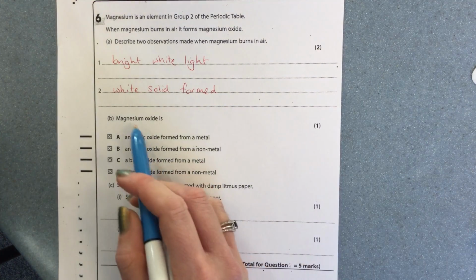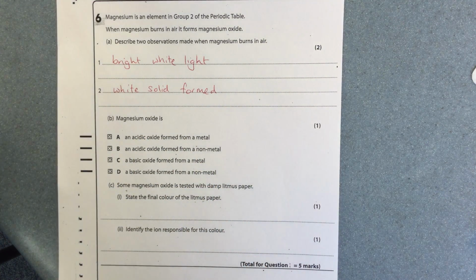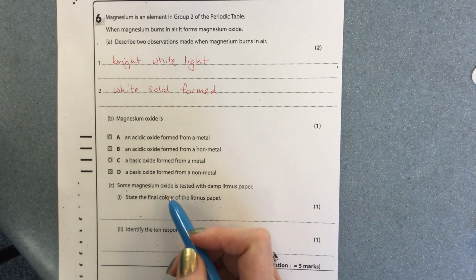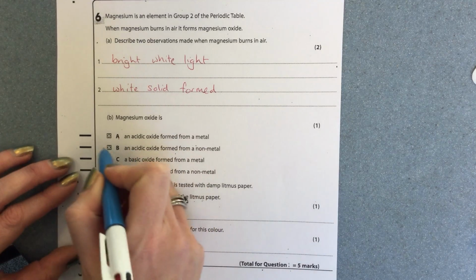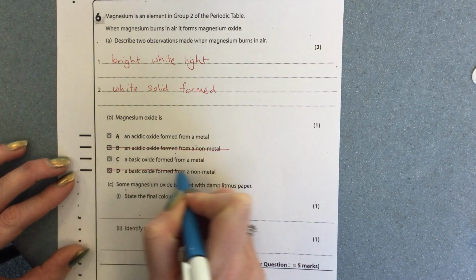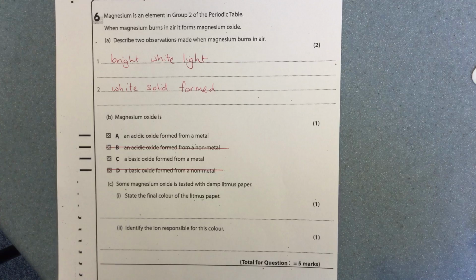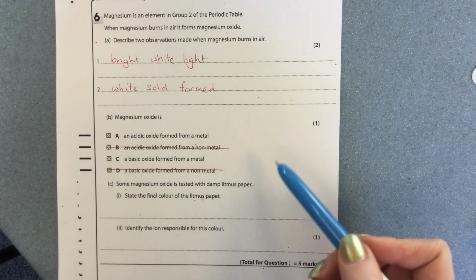So then we have some choices. Well, magnesium is definitely a metal. So I'm going to get it down to C and A as my choices. It definitely can't be the ones with a non-metal, because I can look at where magnesium is on the periodic table. It's really far left. It's definitely a metal. It looks like a metal.